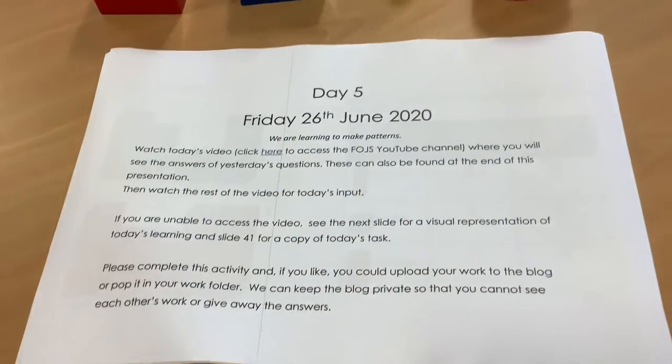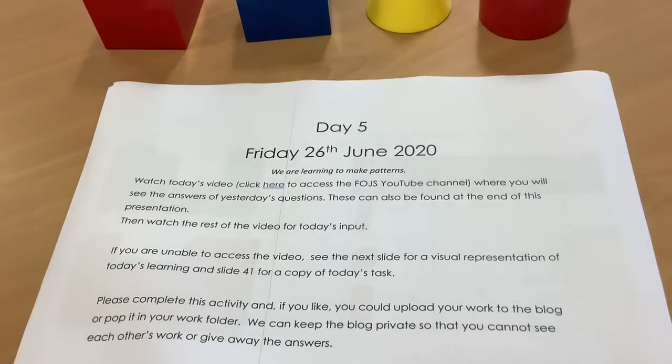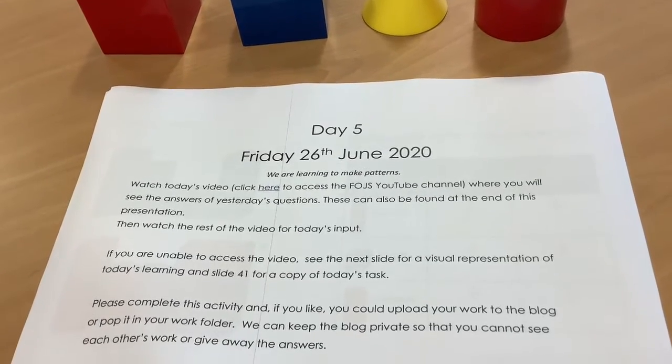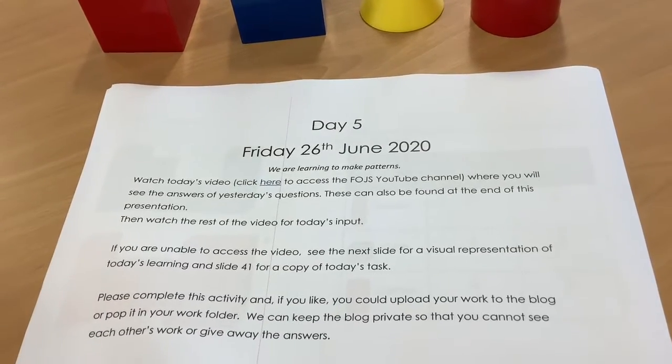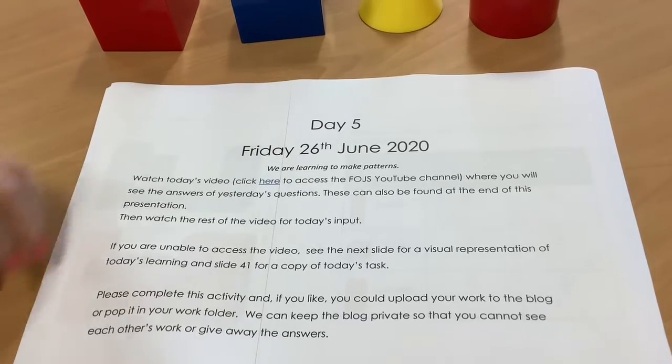We've been looking at 2-dimensional and 3-dimensional shapes this week, lines and surfaces, straight lines and curved lines, and now we're going to look at some patterns.